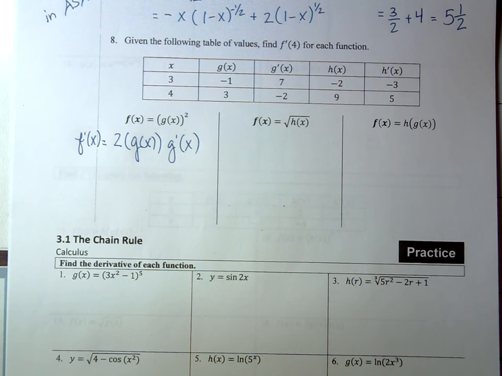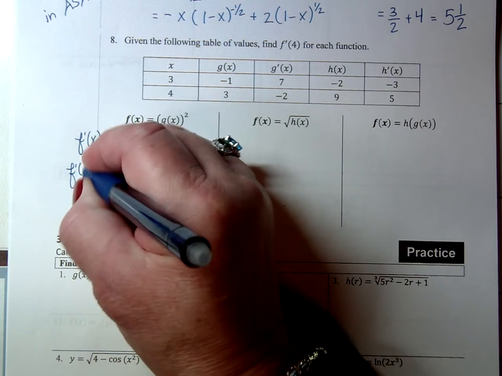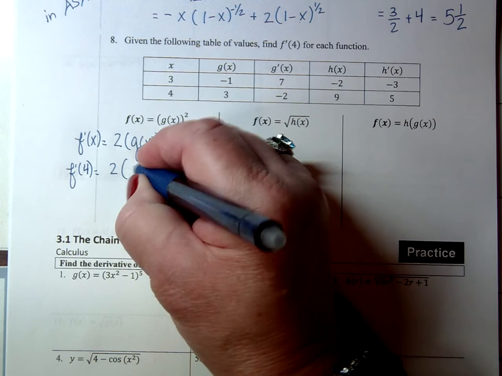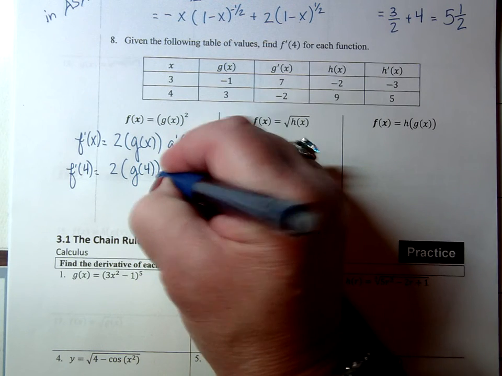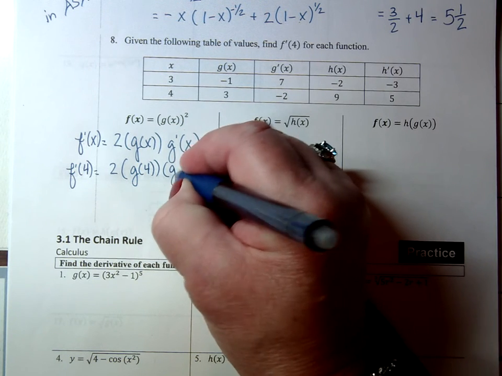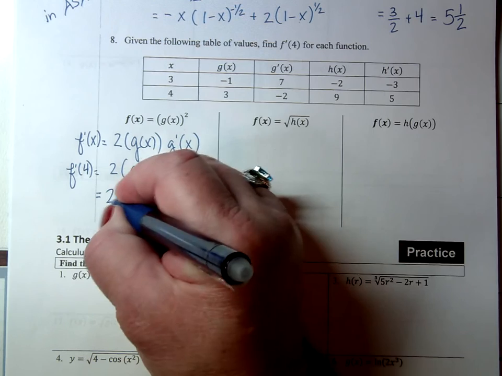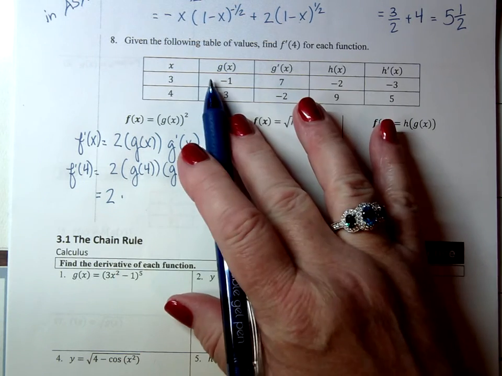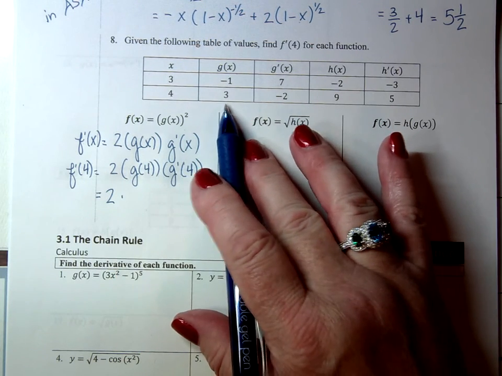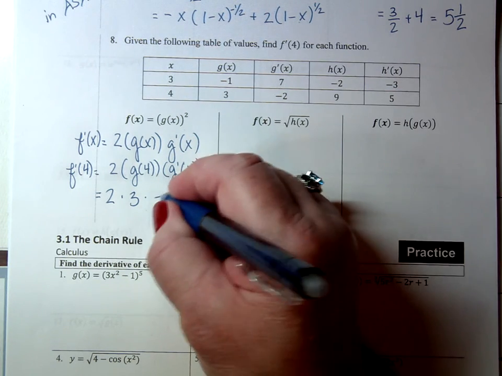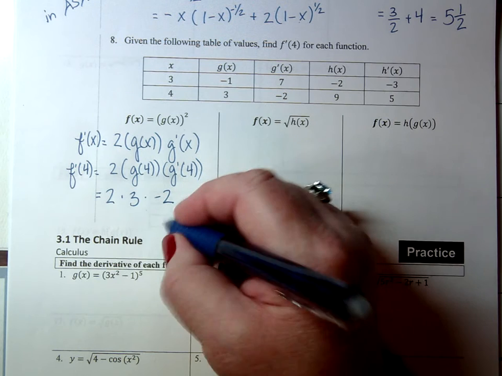Now in our case, we're looking for f prime of 4. So if I'm f prime of 4ing this, plug a 4 in, 2. Then I need g of 4. Then I need g prime of 4. Here's where your chart comes in. 2 times g of 4 is 3. G prime of 4 is negative 2. Multiply them all out, you get negative 12. And there you go.